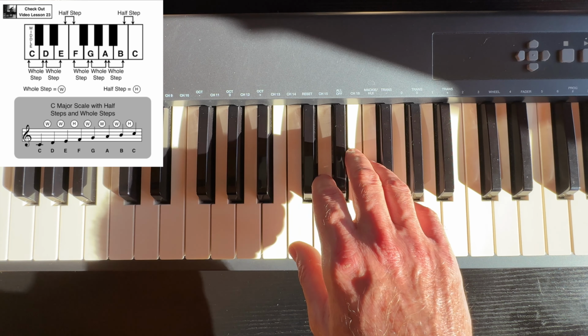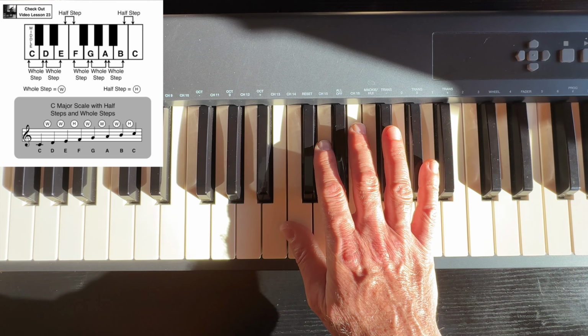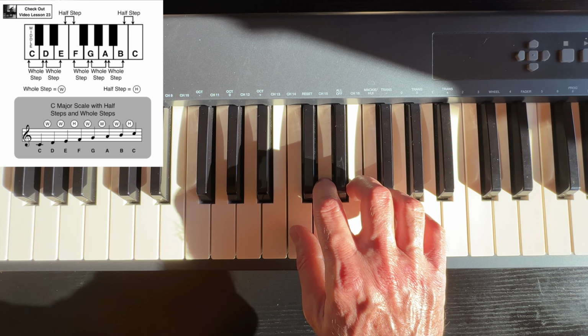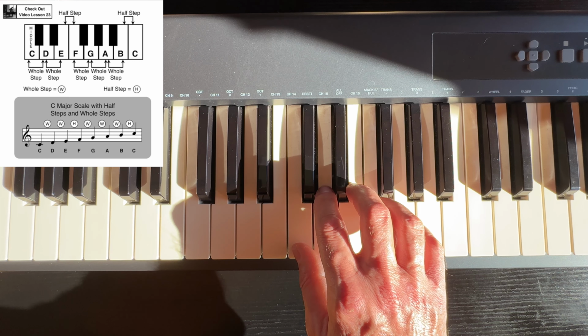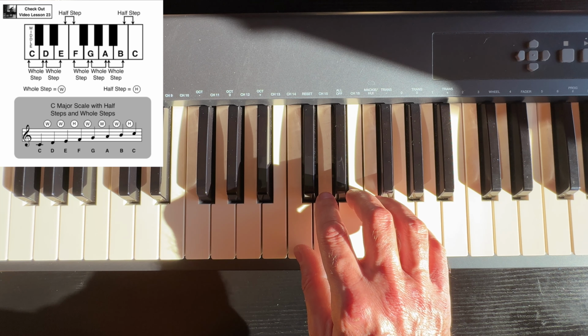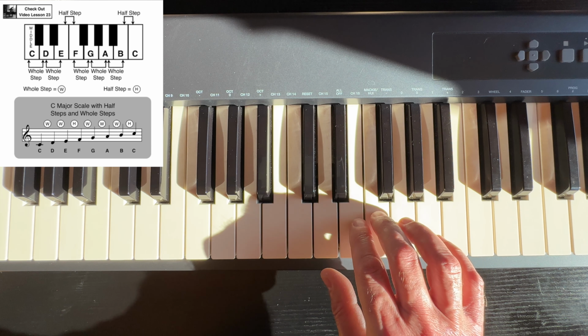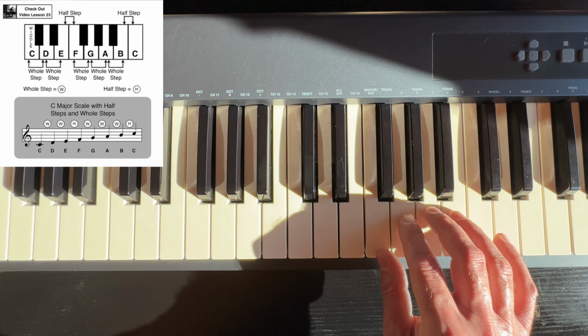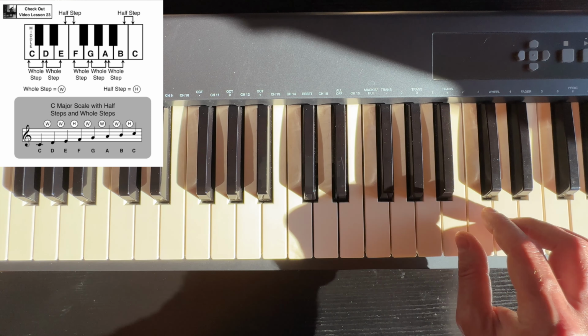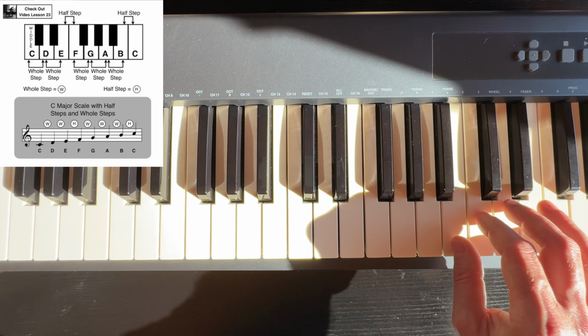That's the pattern for major scales, and that's what gives the major scale its character. It's these patterns of intervals, these groups of intervals. Two sets of whole steps, one half step, three sets of whole steps, one half step. It's just that simple.